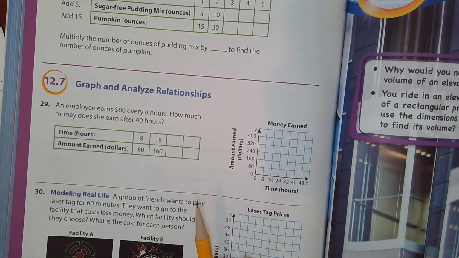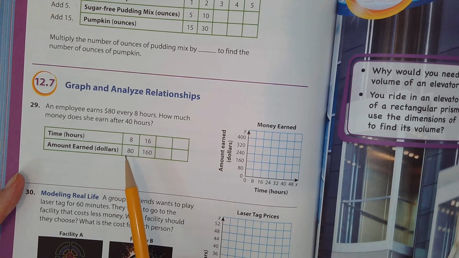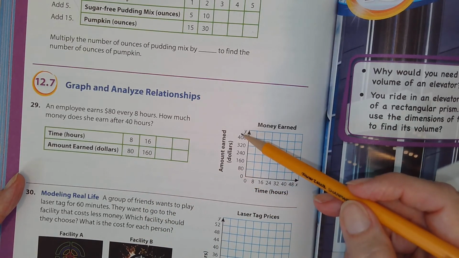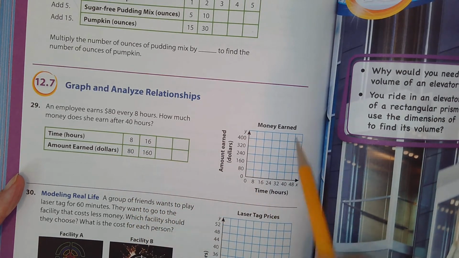And here's your rule. Multiply the number of ounces by what to get the number of ounces of pumpkin? Okay, graph and analyze relationships. An employee earns $80 every 8 hours. How much money does she earn after 40 hours? So here's your time in hours here and your amount earned. So first you're going to fill in this information, and then you're going to graph it.